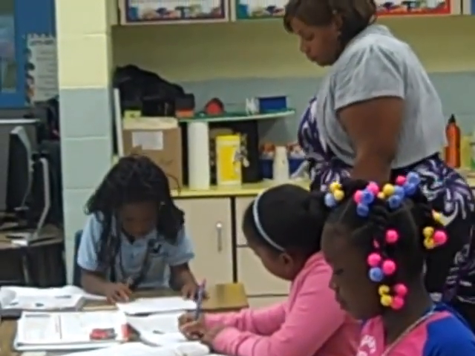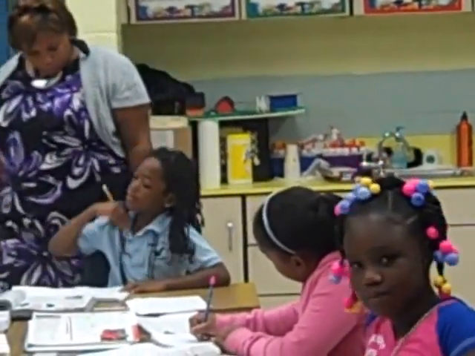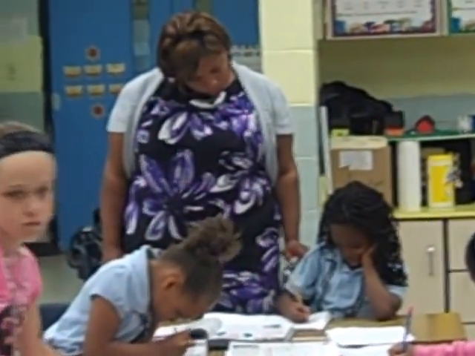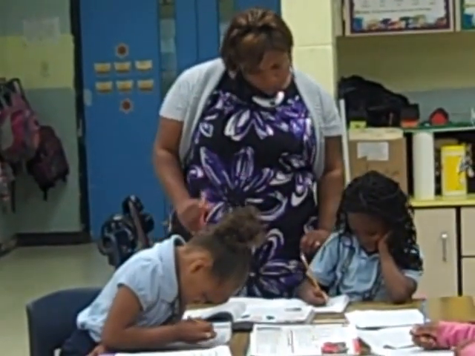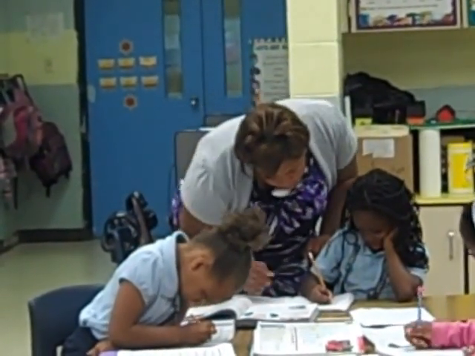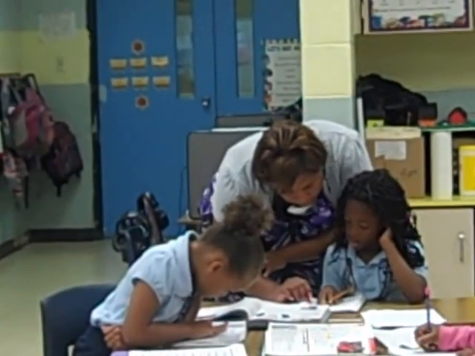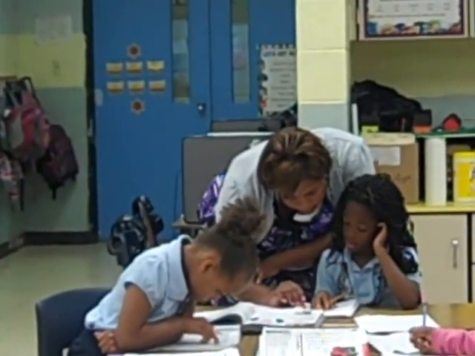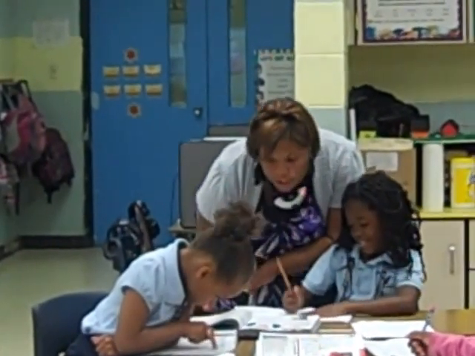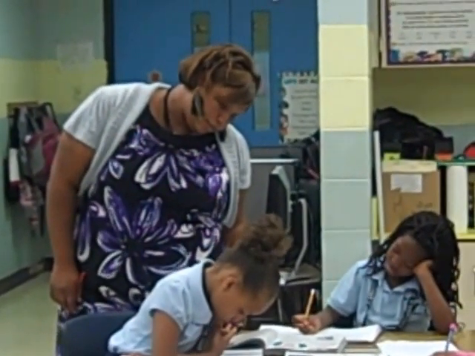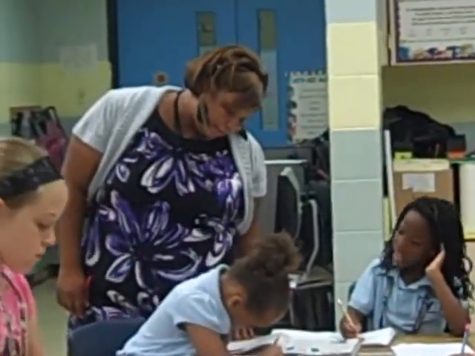Very good. What's his name? Every day? How do you spell it? What letter is that? Make sure you're checking over your words and make sure you're spelling them correctly. Name and date should be on the first line at the top. You wrote your name, what about the date? Right next to it. Write your date right next to your name.